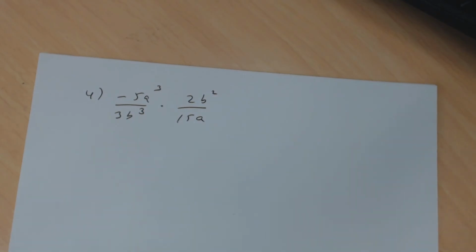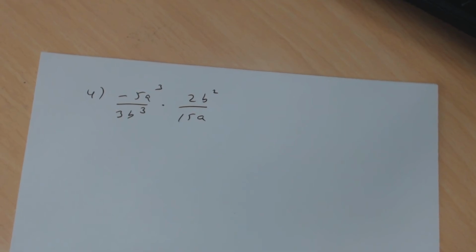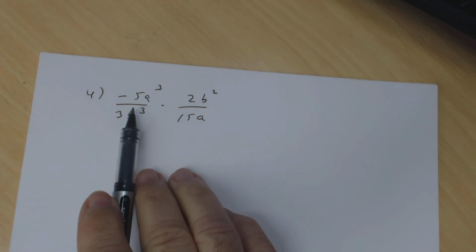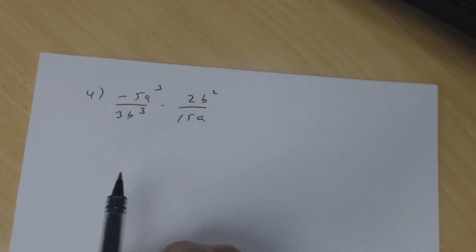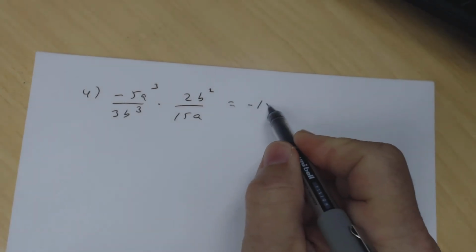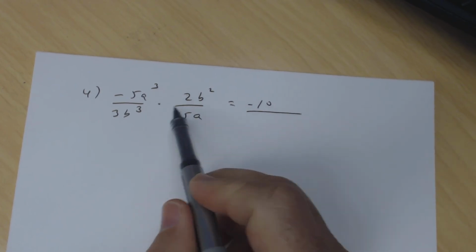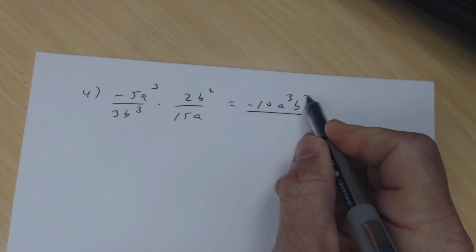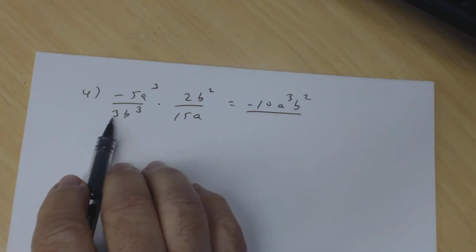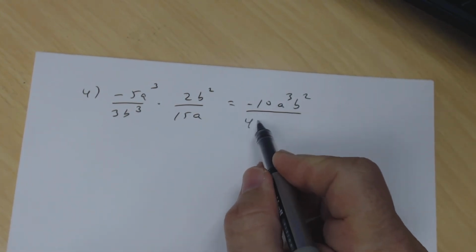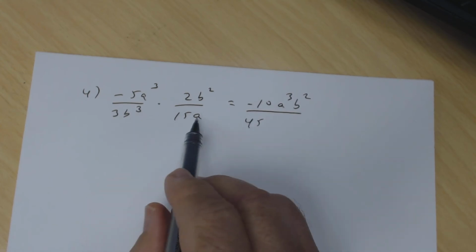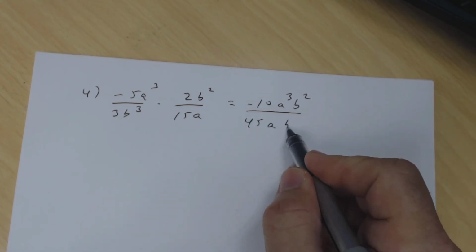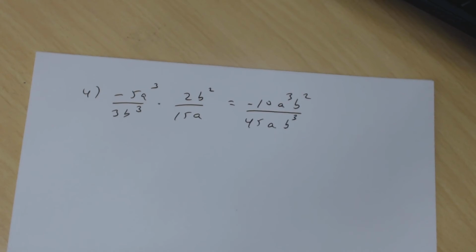All right. Now, again, it's a good idea to go ahead and write this as one fraction. So if you look at this, I have negative 5 times 2 is a negative 10. That's my numerator. A cubed times B squared is A cubed B squared. My denominator, 3 times 15 is 45. Use your calculator. And then I have A, B cubed. All right, let's just go ahead and put them in alphabetical order.